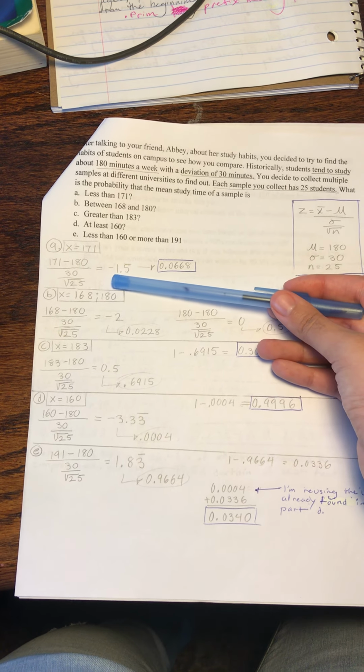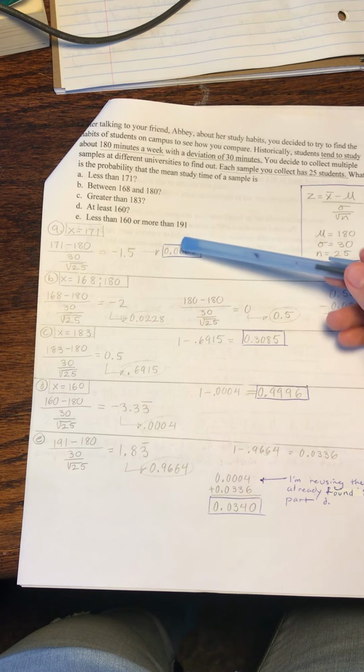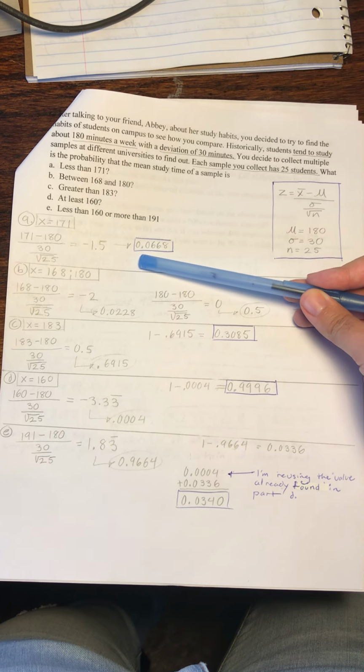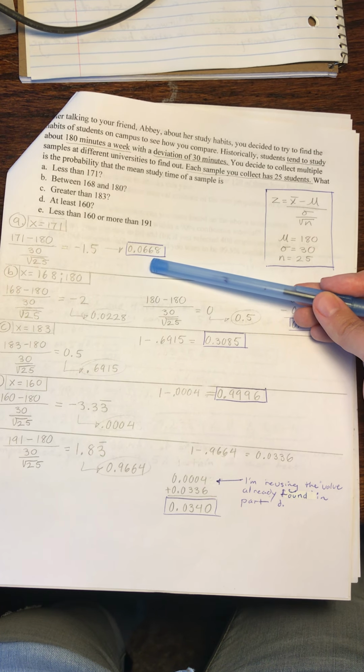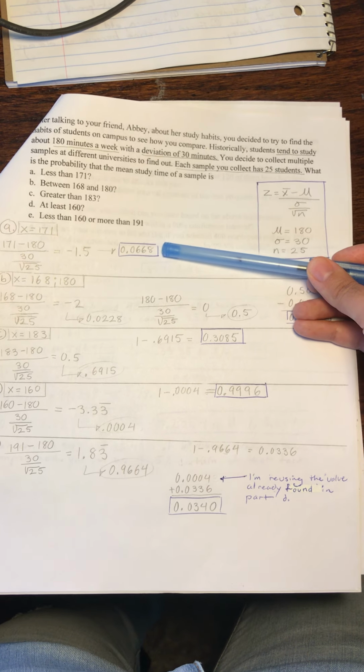That leaves us with negative 1.5. When we look that up on our z table, we end up with a result of 0.0668. And so that is our answer.